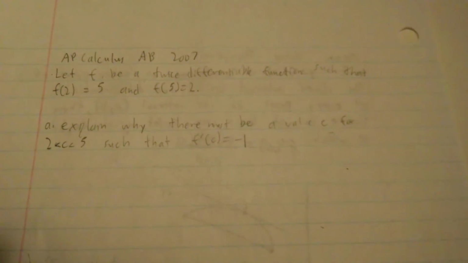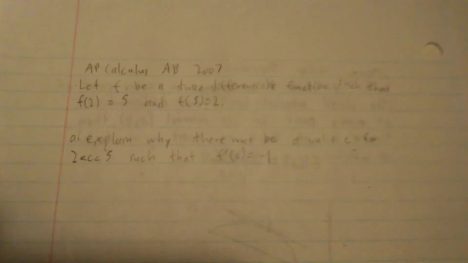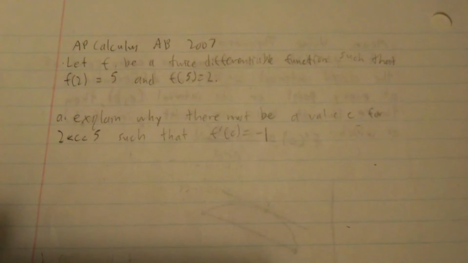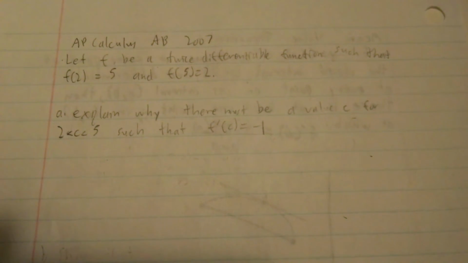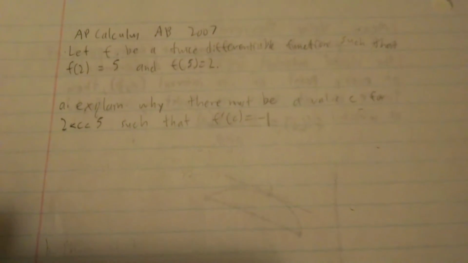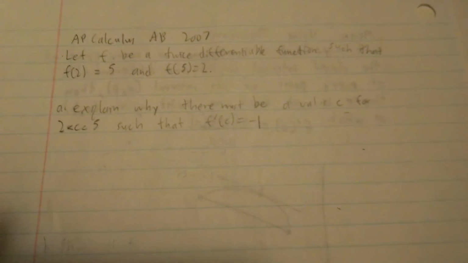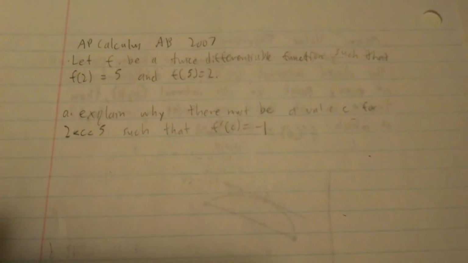An example of a problem that you would do to use the mean value theorem. So this is a problem from the 2007 AP Calculus exam, which says, let f be a twice differentiable function such that f of 2 equals 5 and f of 5 equals 2. Explain why there must be a value c for 2 is less than c is less than 5 such that f prime of c equals -1.